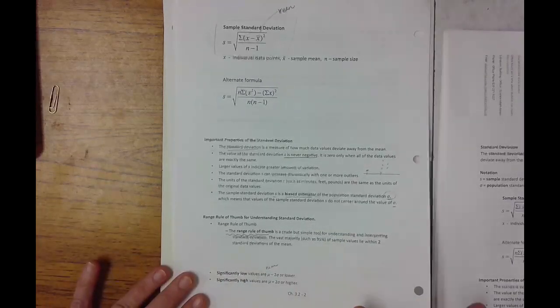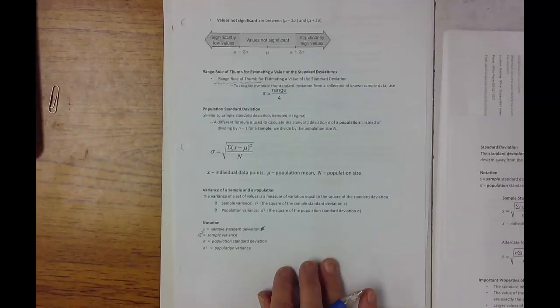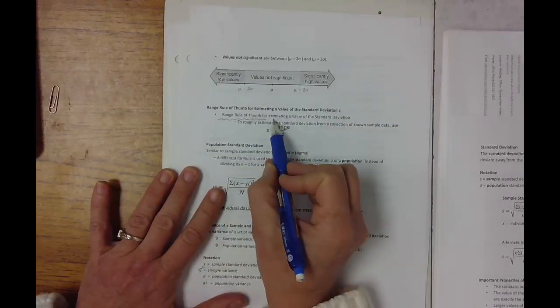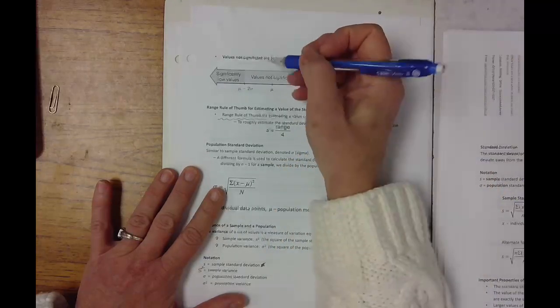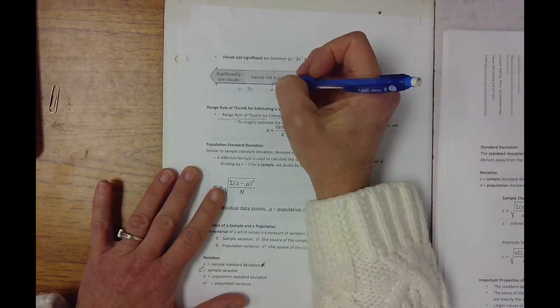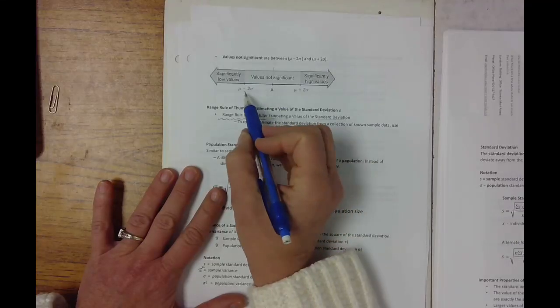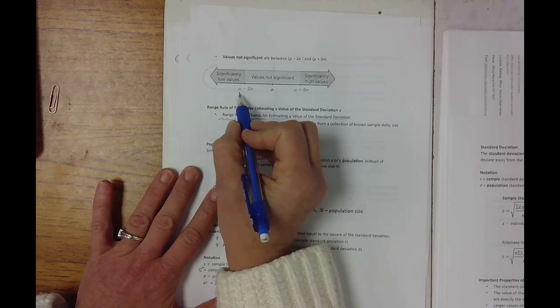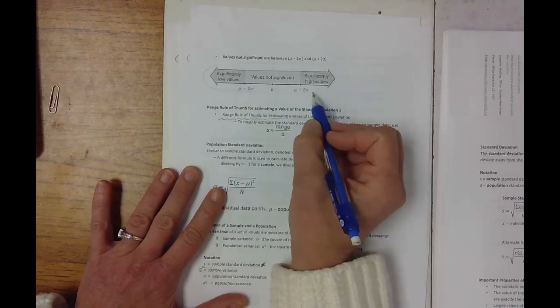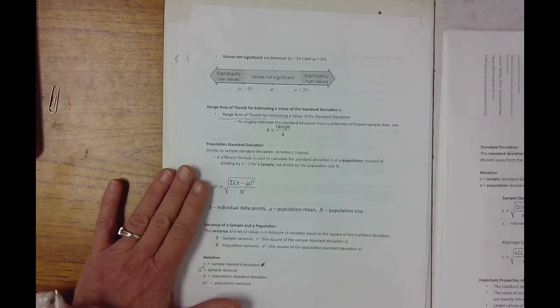It's how far out your data piece is going to be. So when I talk about the rule of thumb, remember it's just for estimating the standard deviation. If I have the mean, which is the very middle, then significantly low values will be 2 standard deviations lower than the mean, or significantly high values, which are 2 standard deviations above the mean.